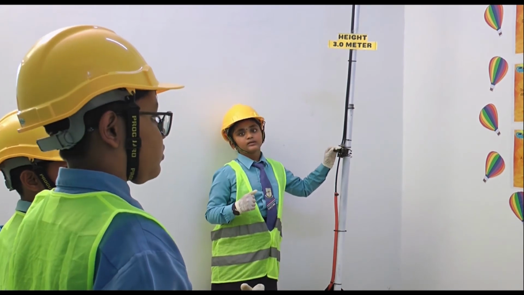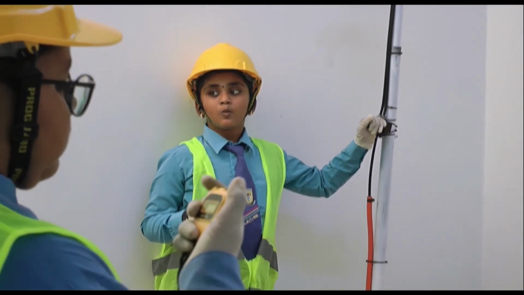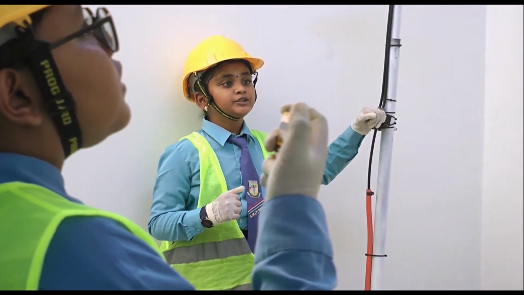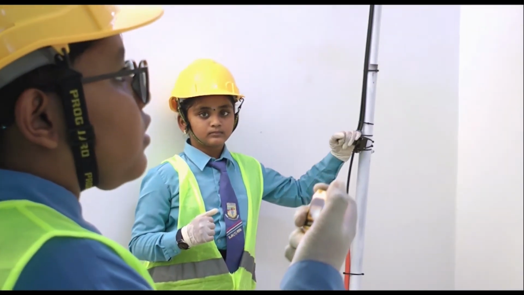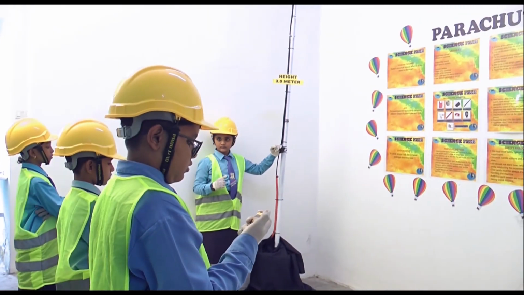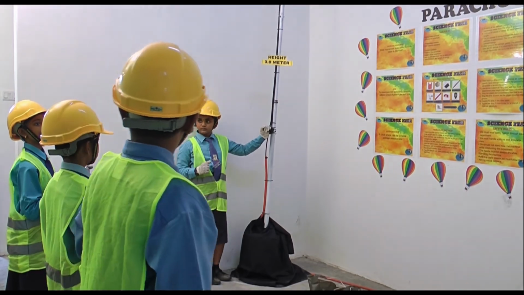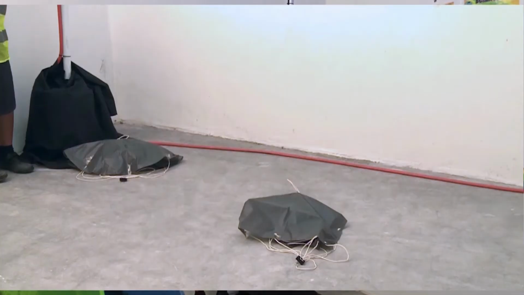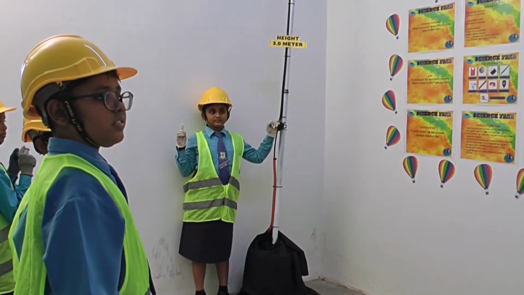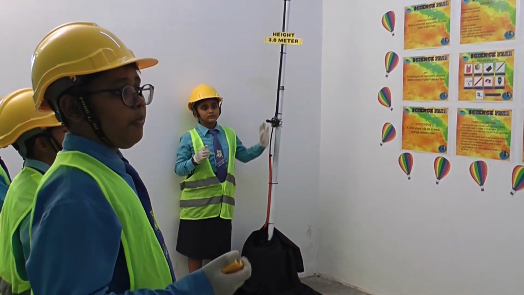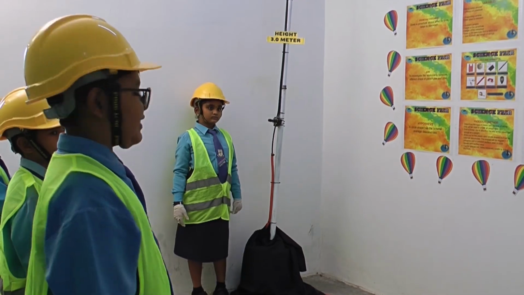5th trial. Ready? 1, 2, 3, drop. Square, 2.41 seconds. Rectangle, 2.79 seconds. Circle, 2.83 seconds.